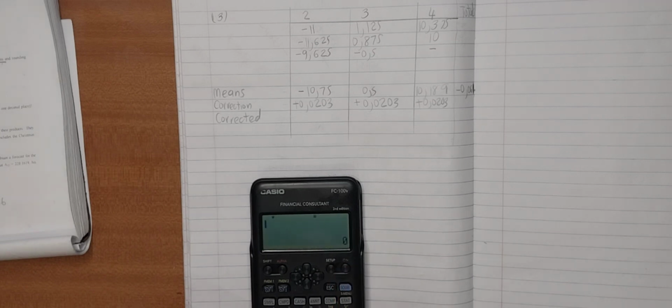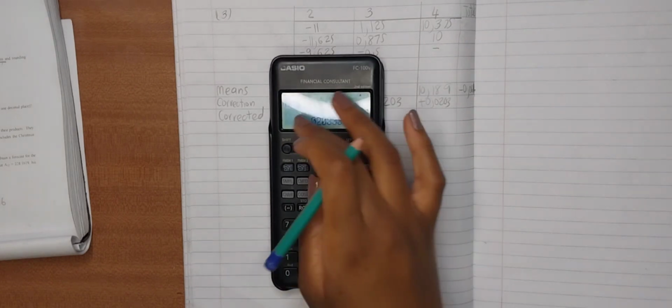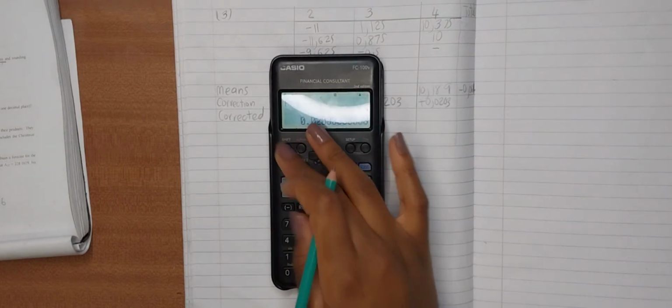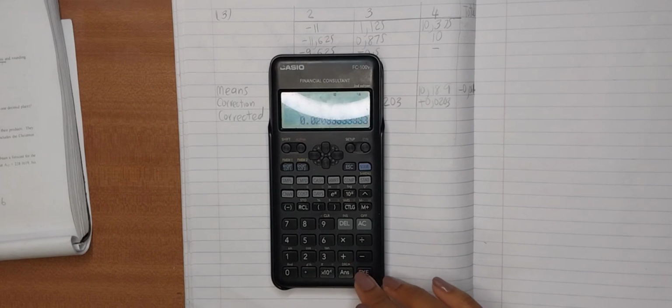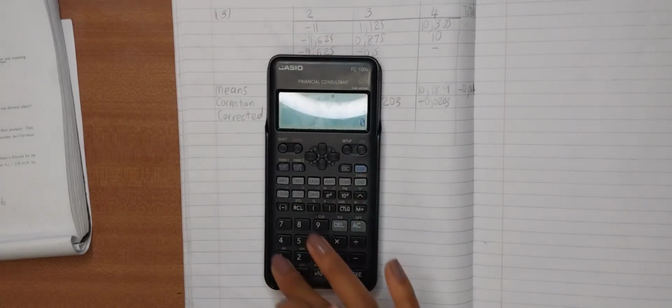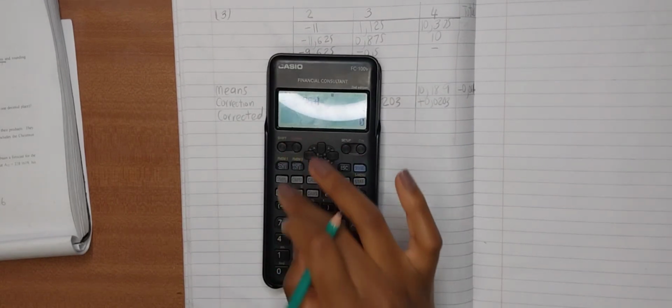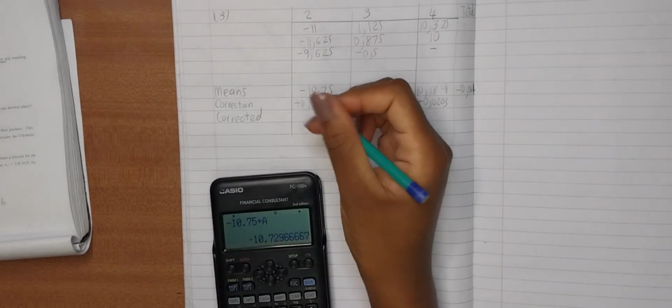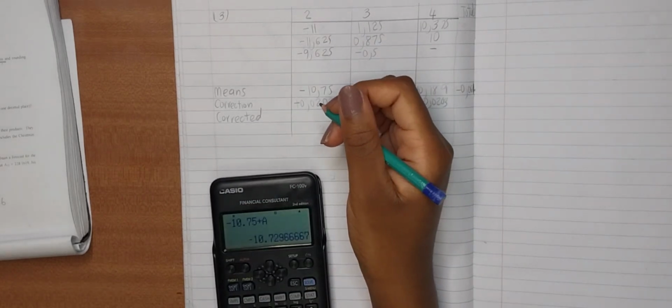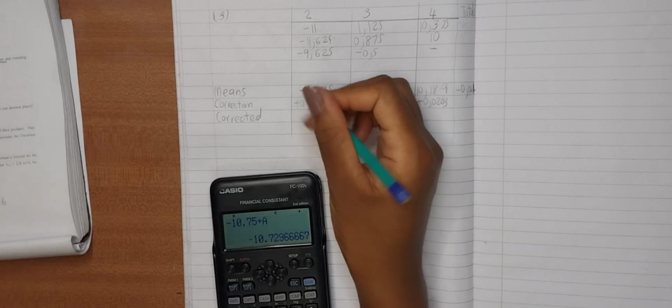Okay, focus. I was trying to see if I've made any errors. So this is the answer I had, right? So I'm just going to store, shift, store. So I have a negative 10.75 plus whatever I stored in A, and you have negative 10.72. See, I knew I made a mistake somewhere.